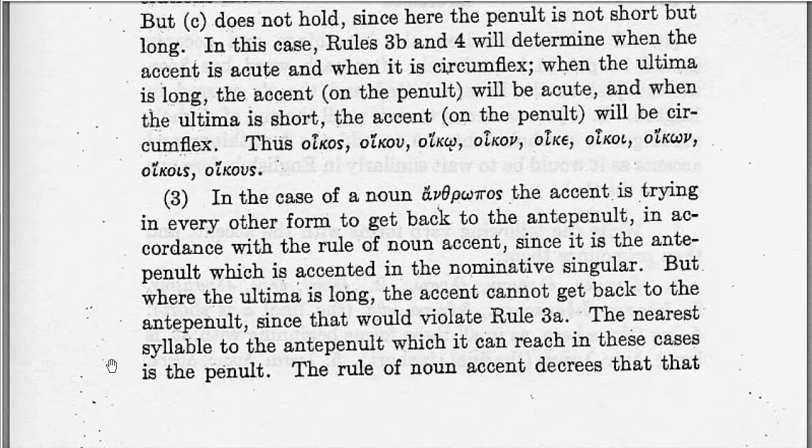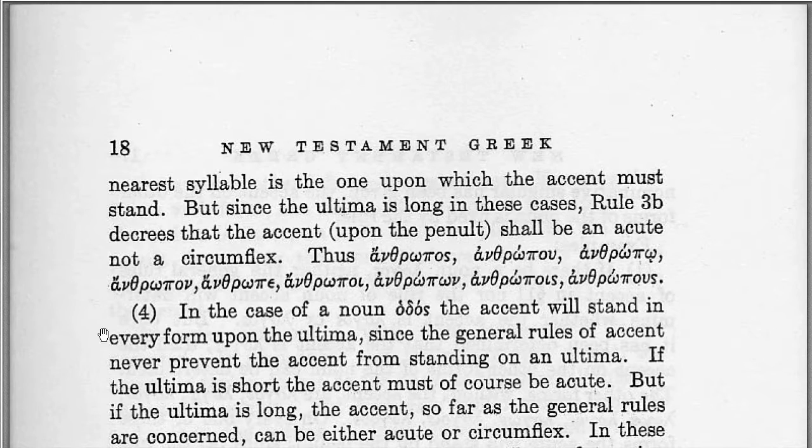The rule of noun accent decrees that the nearest syllable is the one upon which the accent must stand. But since the ultima is long in these cases, Rule 3b decrees that the accent above the penult shall be an acute, not a circumflex. So, let's take a look at some of them.